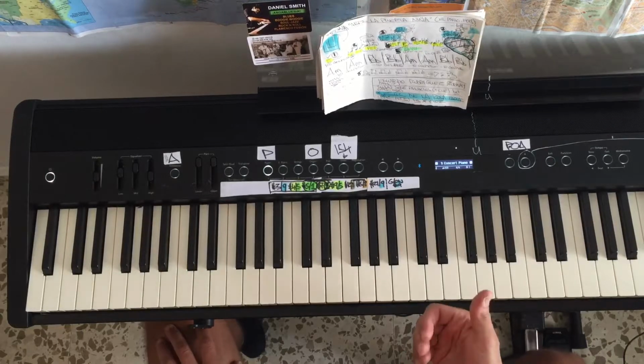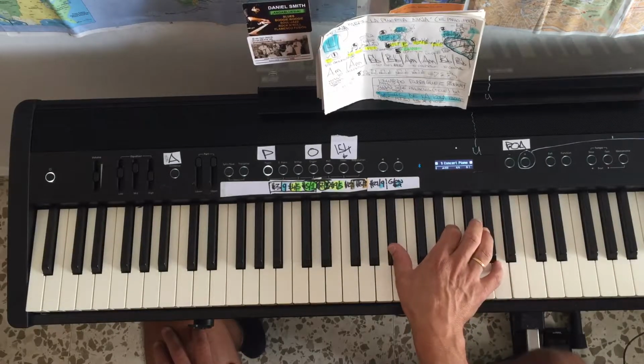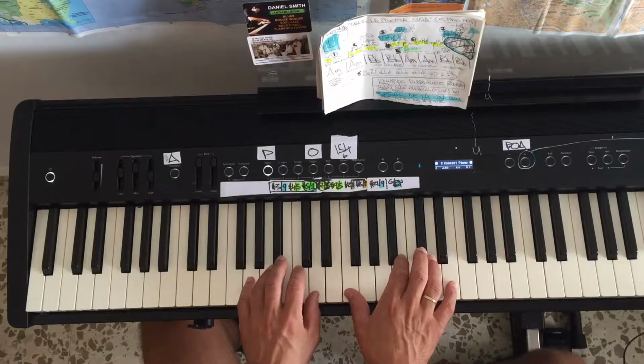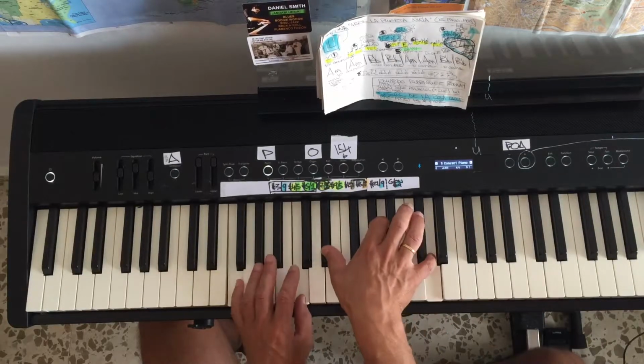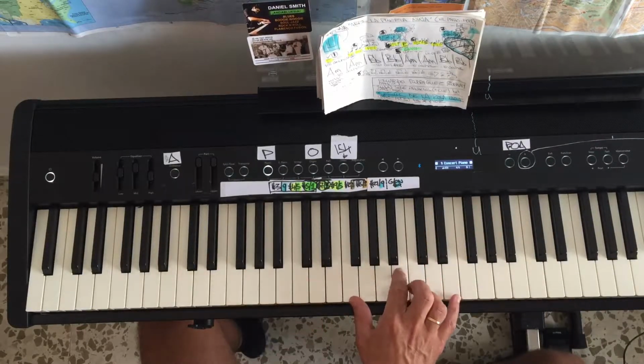We can use lead-ins for this new chord as well. It works very well coming down from the G to the F.